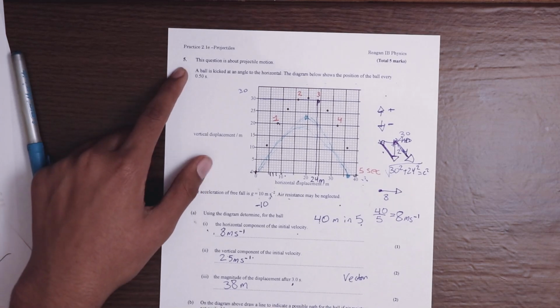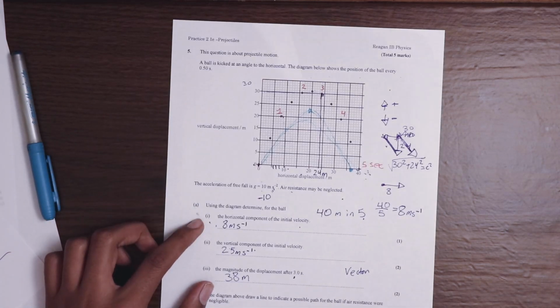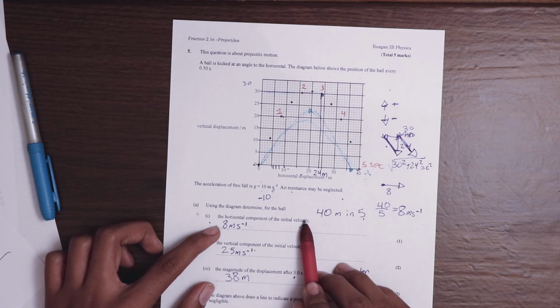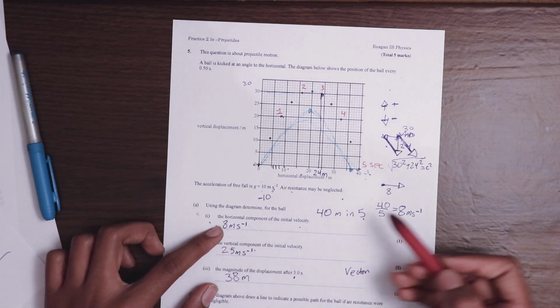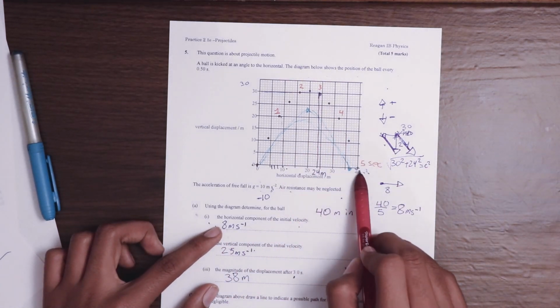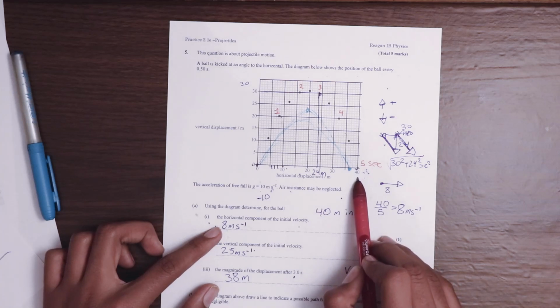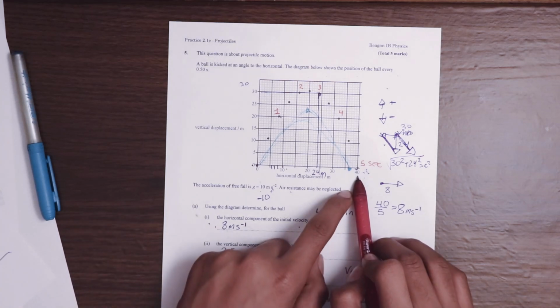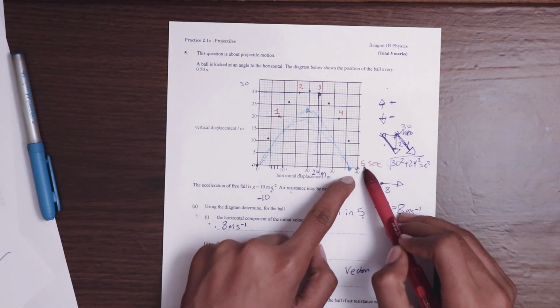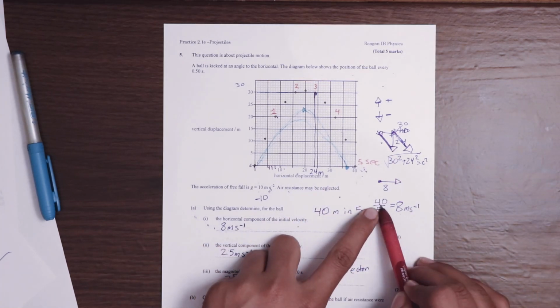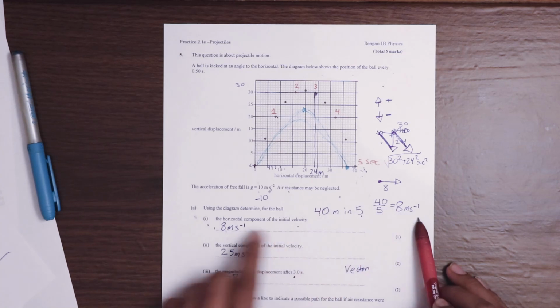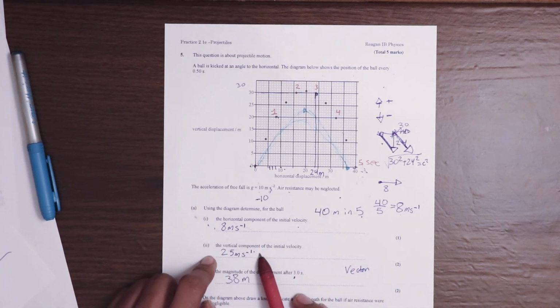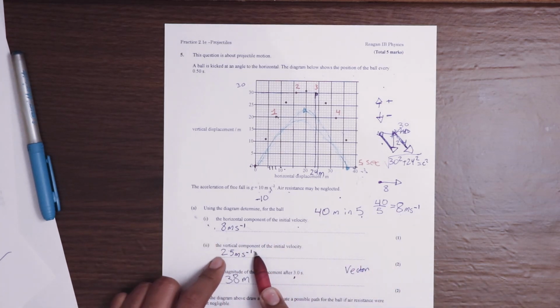Lastly, for problem number 5, 1a, the horizontal component of the initial velocity, 8 meters per second. You just do that by taking how much time it took, 5 seconds, and the amount of meters that it went, which is 40 meters. 40 divided by 5 is 8. It's going 40 meters in 5 seconds, or 8 meters every second.